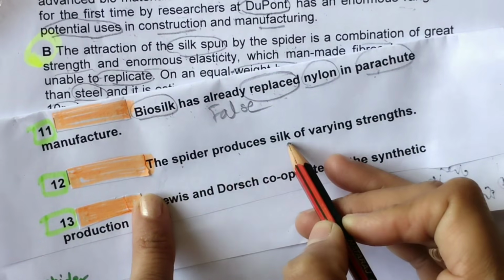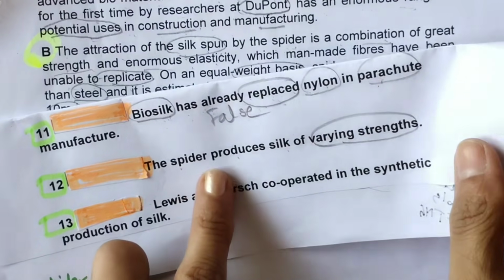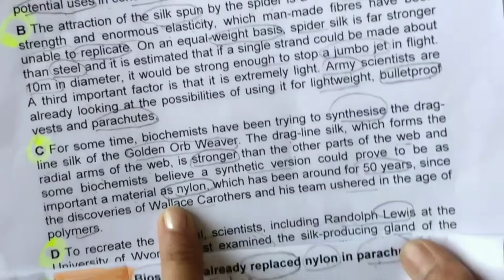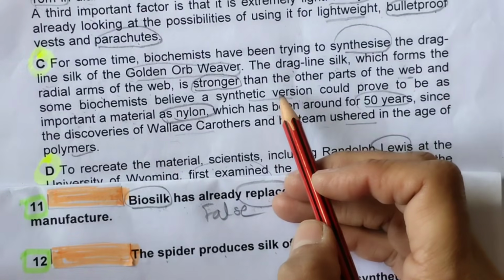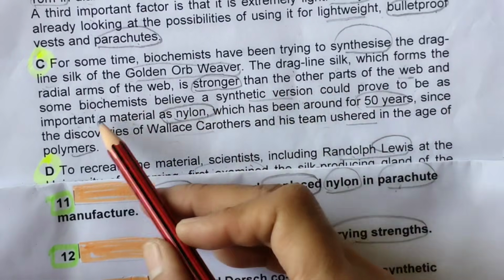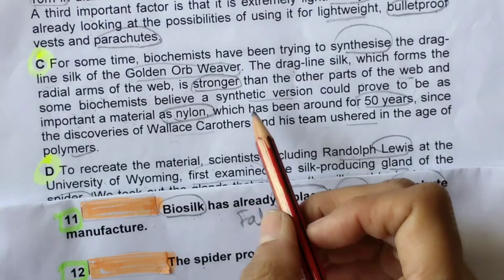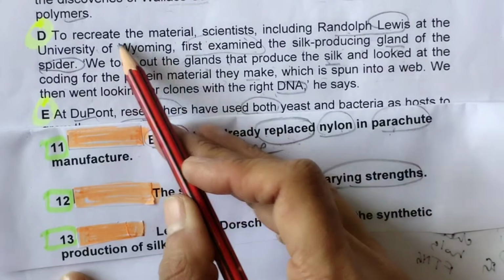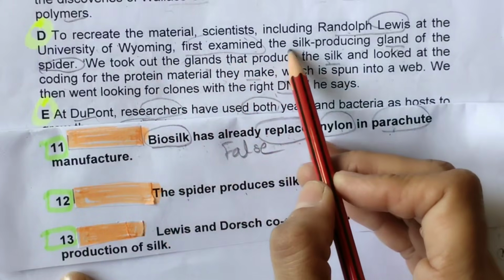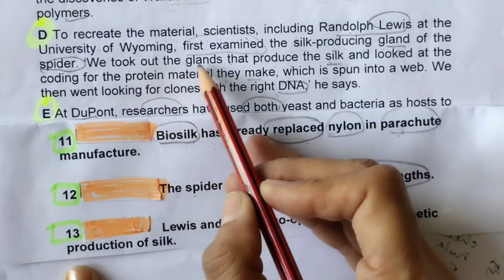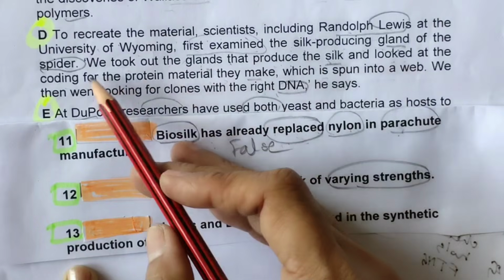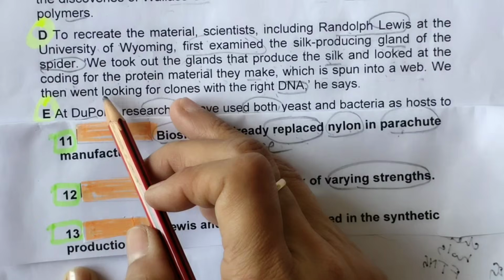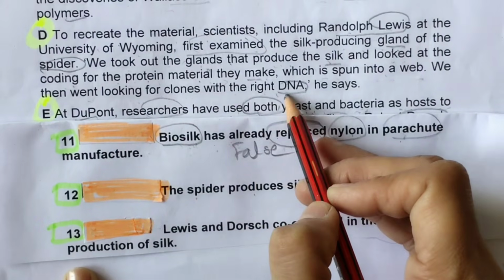The spider produces silk of varying strength. The spider produces silk. Spider word, of varying strength. Okay, spider was here. Other parts of the web. Yes, spider they were talking about here. To recreate the material, researchers examined the silk producing gland of the spider. We took out the glands that produce the silk and looked at the coding for the protein material they make, which is spun into a web. We then went looking for clones with the right DNA.